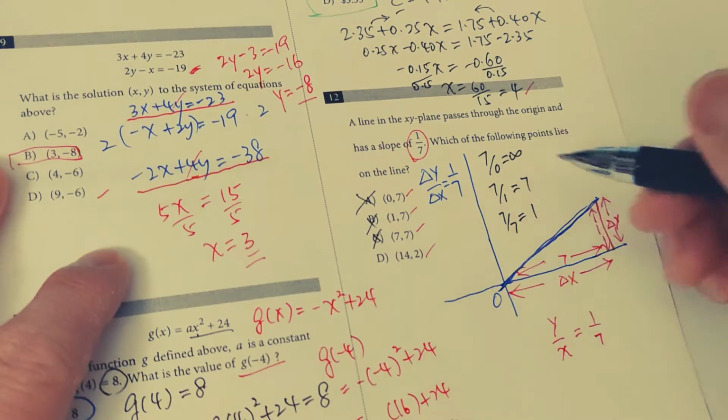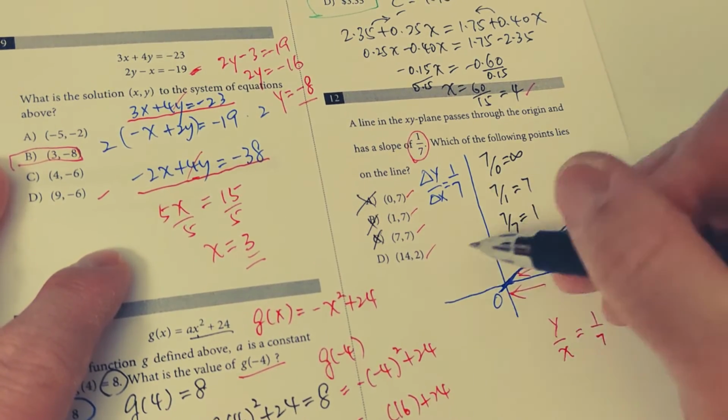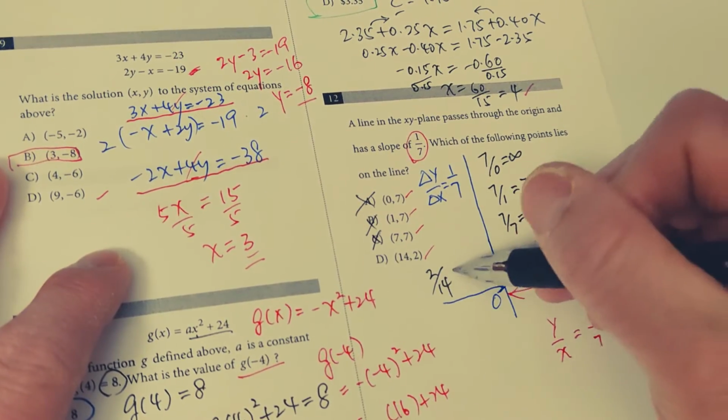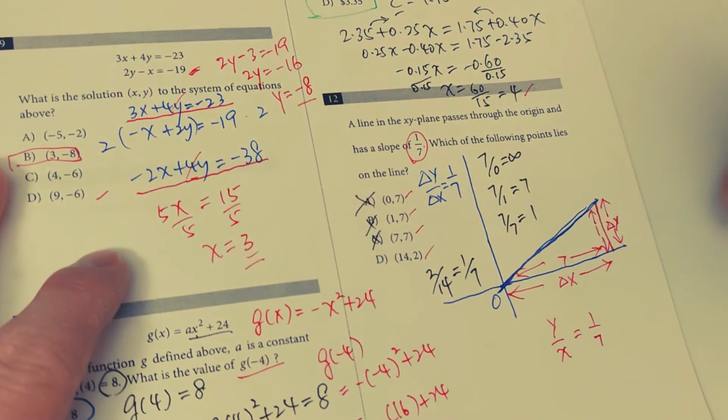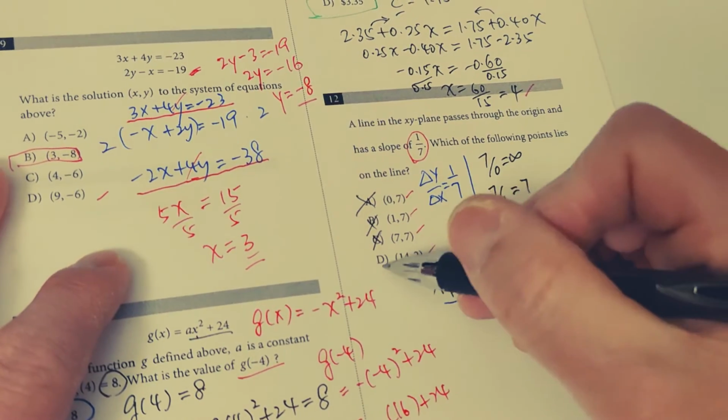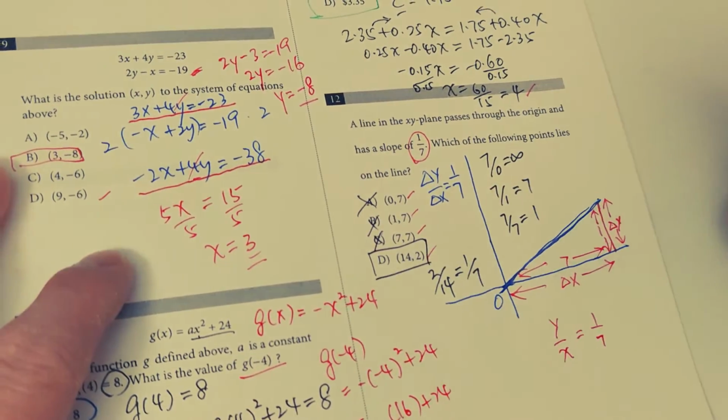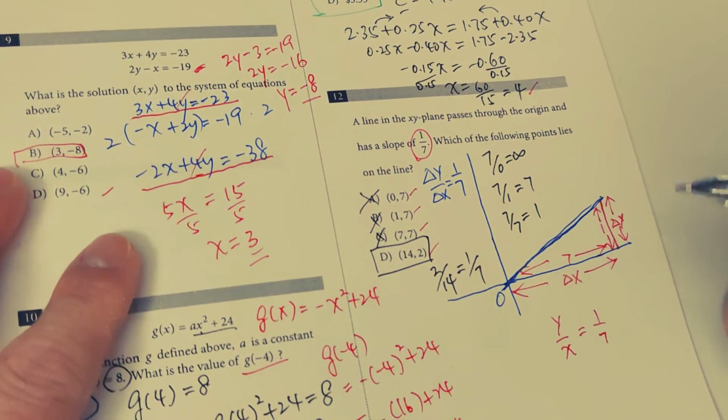It is not it. And for D, you will have 2/14. That can be simplified to 1/7. Yes, this is it. This is the answer, okay? 14 and 2. All right.